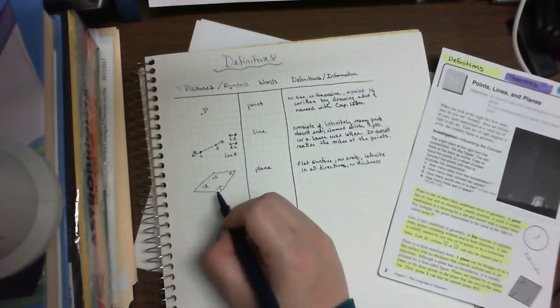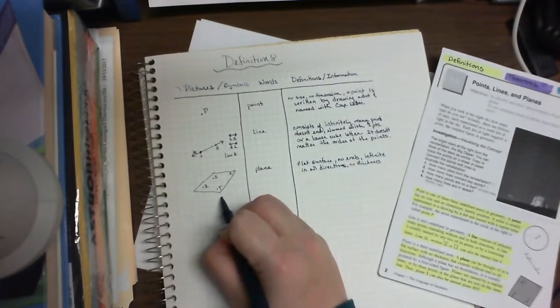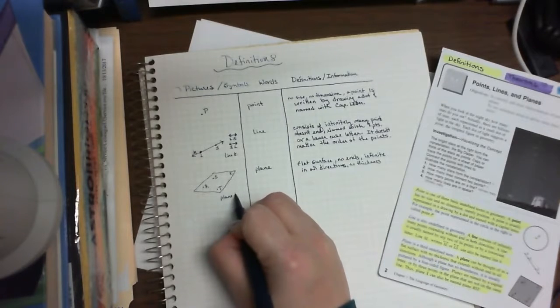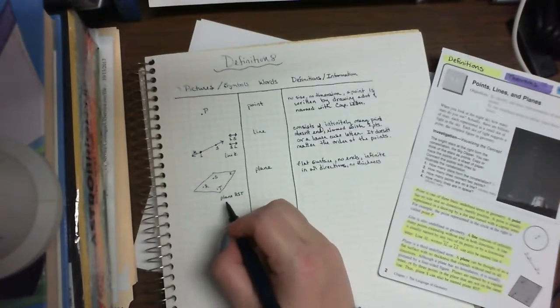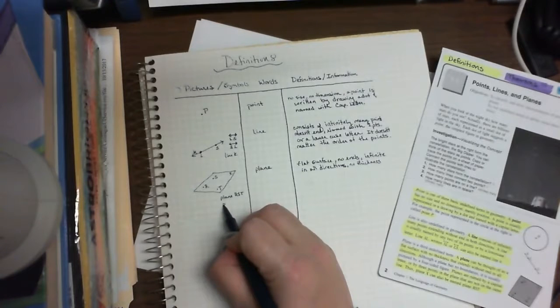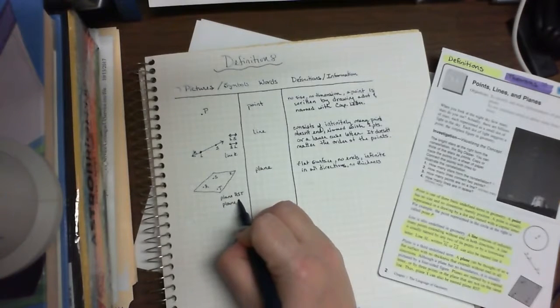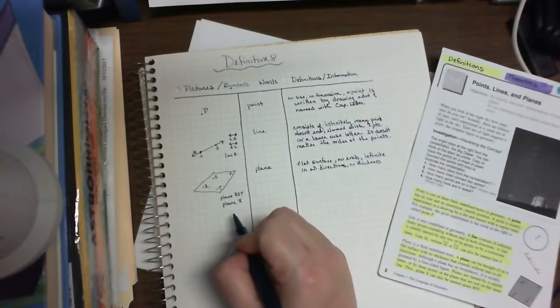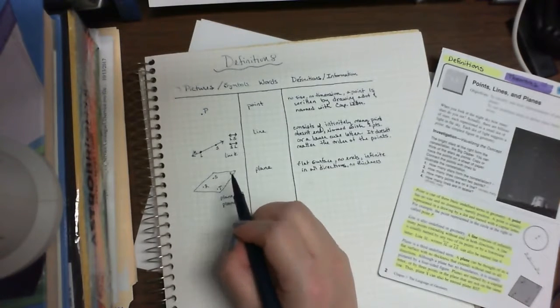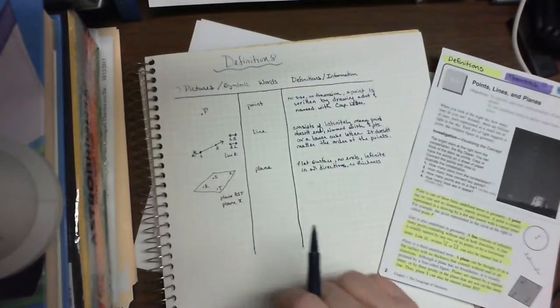So we could write plane RST, plane TSR, plane STR, doesn't matter what order they're in, or you could just write plane X, because X is the point that does not have an actual point beside it. So they're talking about the whole plane.